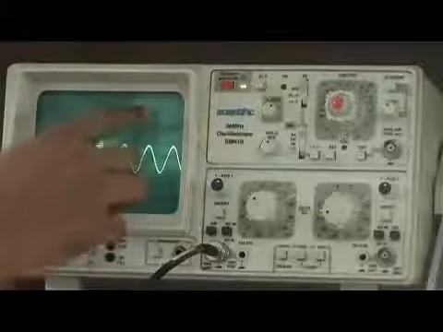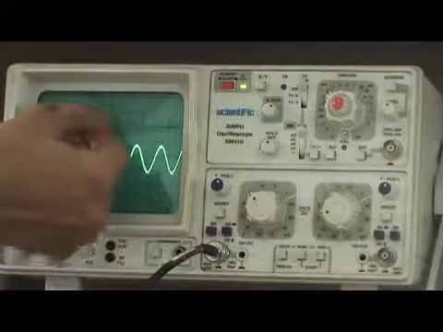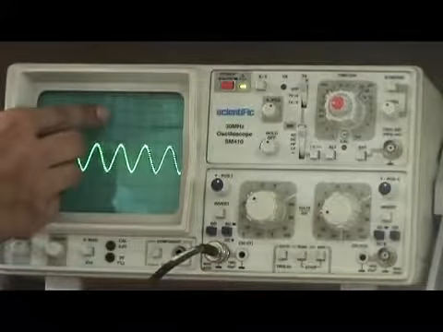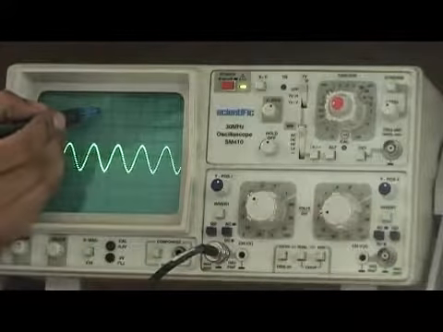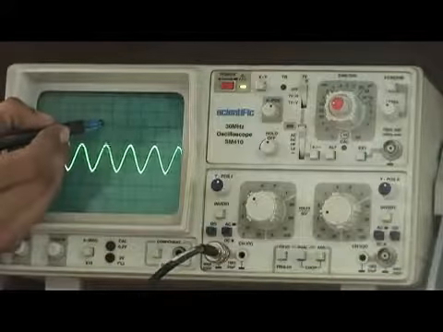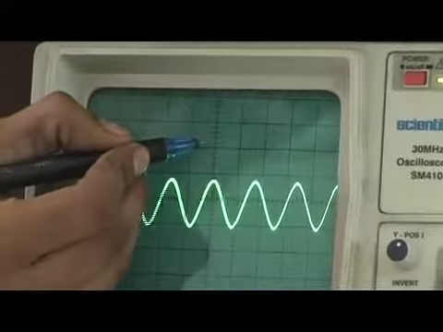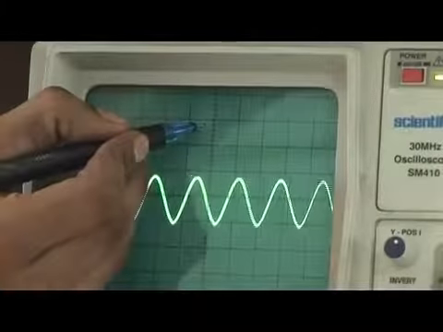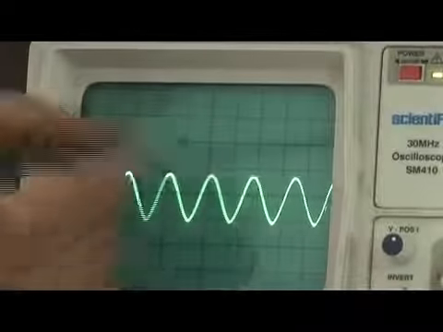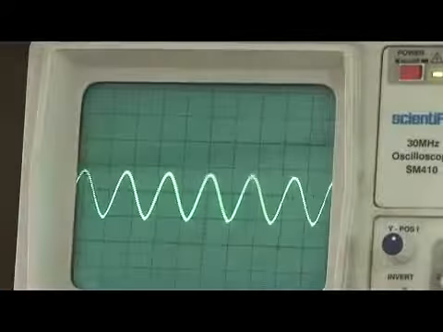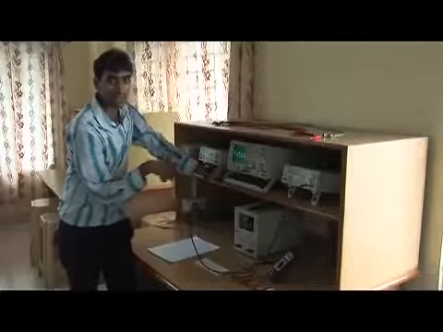You can see that this whole screen of this CRO is divided into various blocks, and each block is again divided into various small blocks. So this is called one block, if I show it using a pen. This entire is one block, and one block is divided into 1, 2, 3, 4, 5 small blocks. So in 5 small blocks, each block is 0.2, 0.4, 0.6, 0.8 and 1. So each small block is 0.2 and the entire is 1. So the one entire block is divided into 5 small units of 0.2. So now calculate this amplitude.